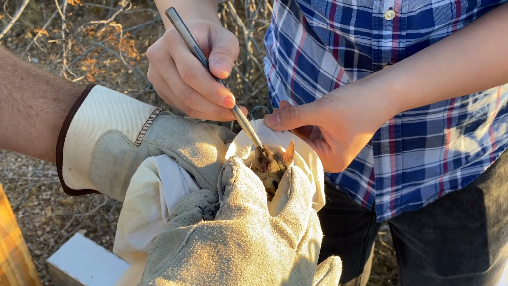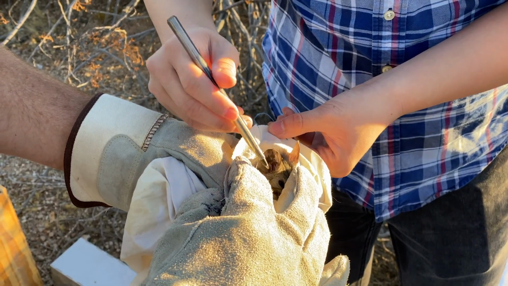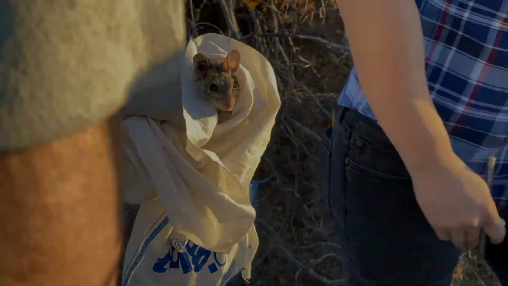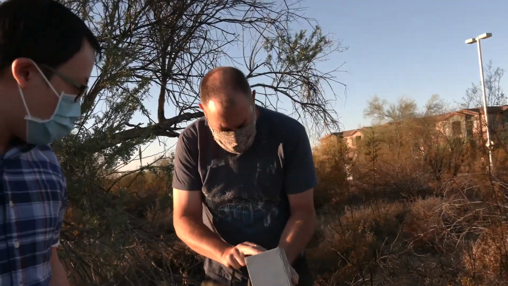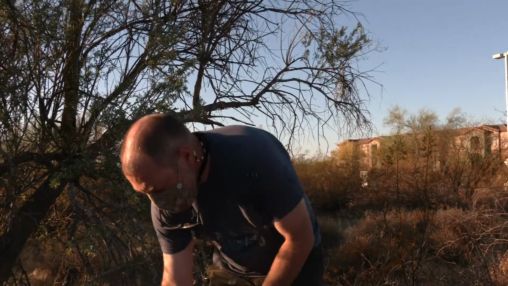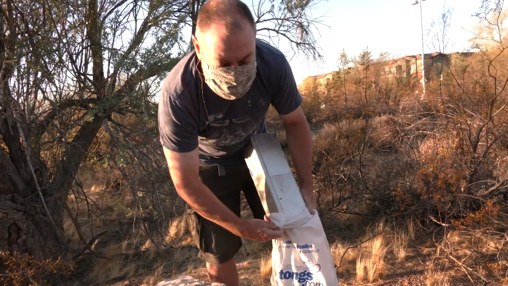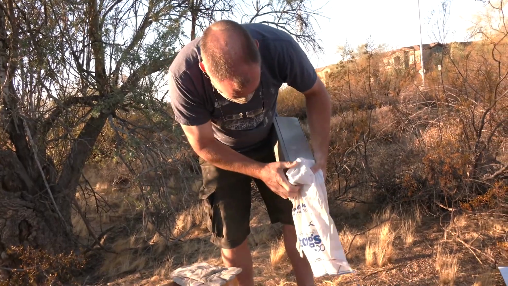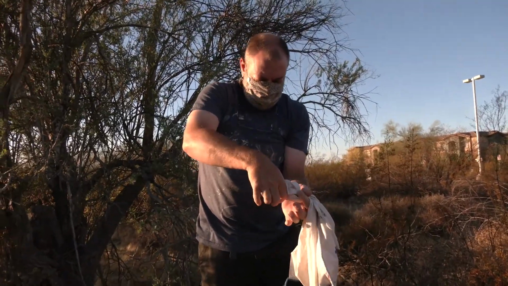So inside and outside. Yeah, right ear, inside and outside. So was it the same animal we got here last time? It was. All right. Okay, one neotoma, one empty trap. I don't want him to escape and the bag's half off. No! It's a feisty one.